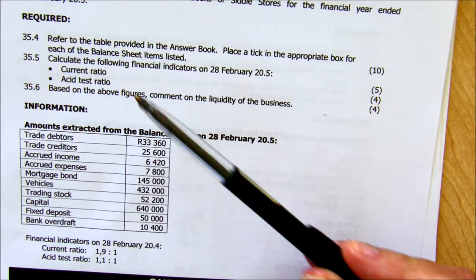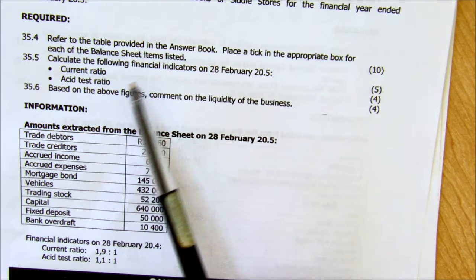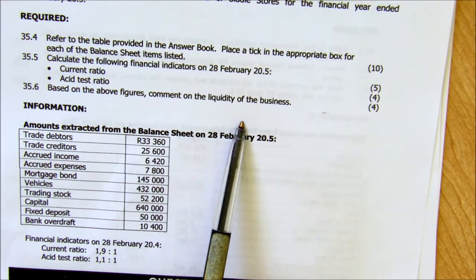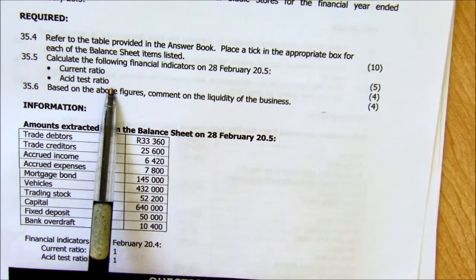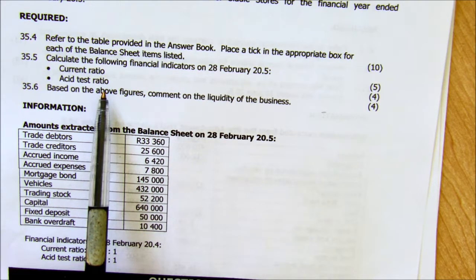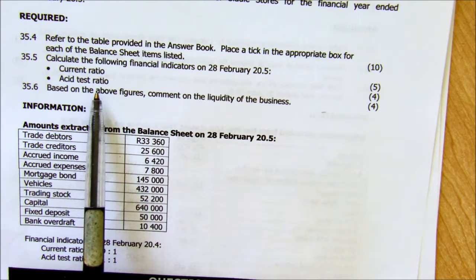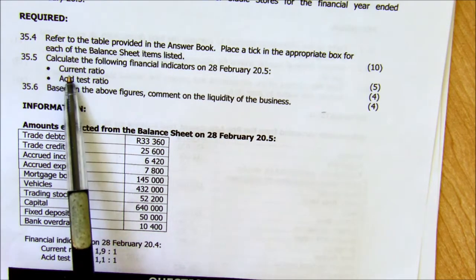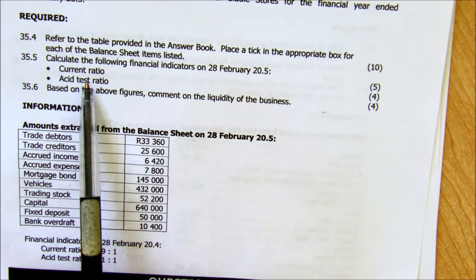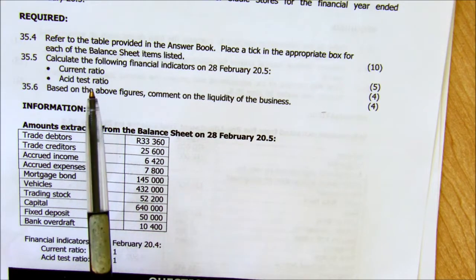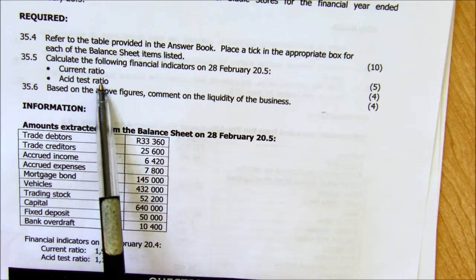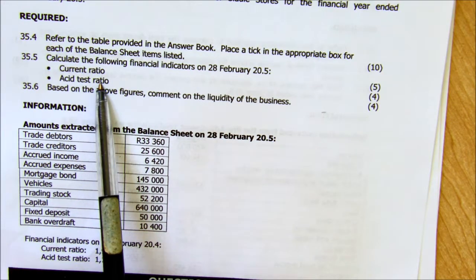Right, let's have a look at this question 35, where they ask you to calculate the current ratio and the asset test ratio, and then to comment on it. Now, the current ratio and the asset test ratio are there to measure the liquidity of the business. Remember, liquidity is liquid, but from a financial point of view, liquid is cash. So when we're doing liquidity ratios, what we're looking to see is, have we got enough cash or assets that can be converted easily into cash in order to pay our debts.